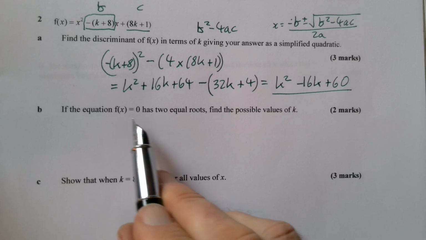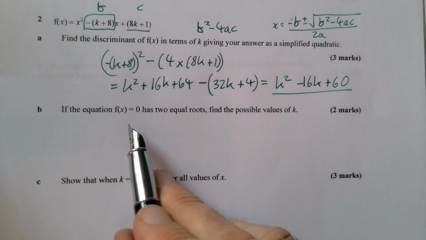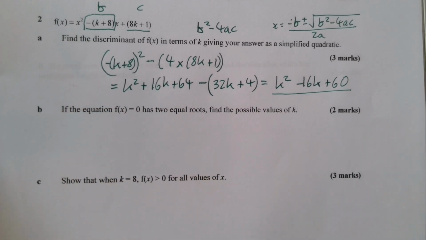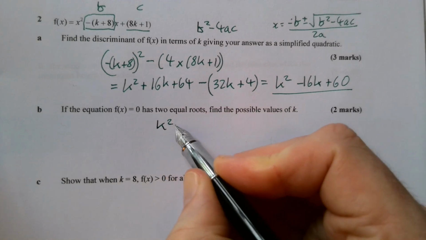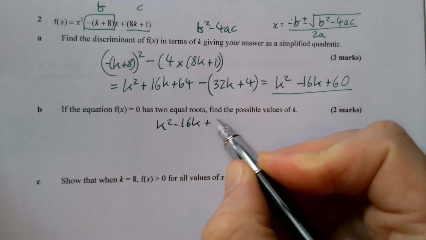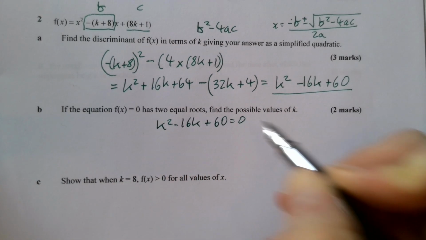Part B, if the original function has 2 equal roots, otherwise you think of that as one root really, it means the turning point is just touching it once. Find the possible values of k. The discriminant is always equal to 0 when you've just got the one point that it's happening at, or the 2 equal roots. So we're saying k squared minus 16k plus 60 equals 0.